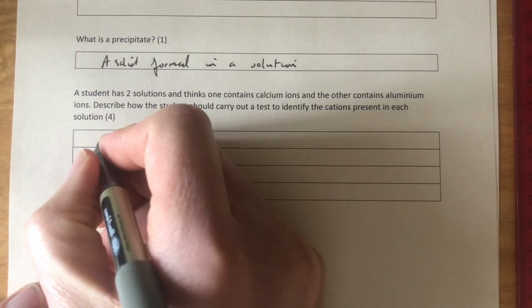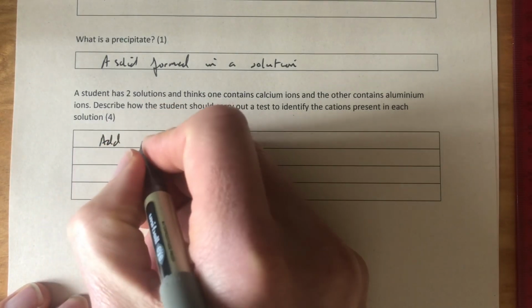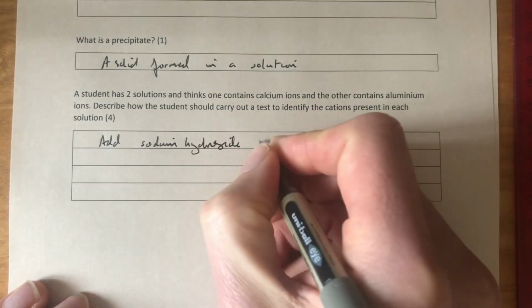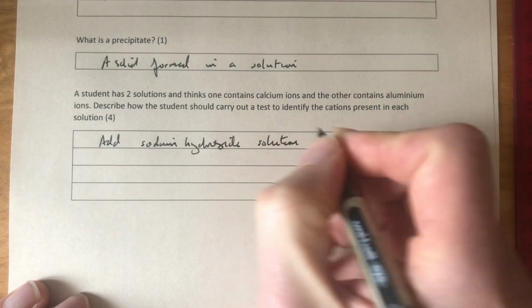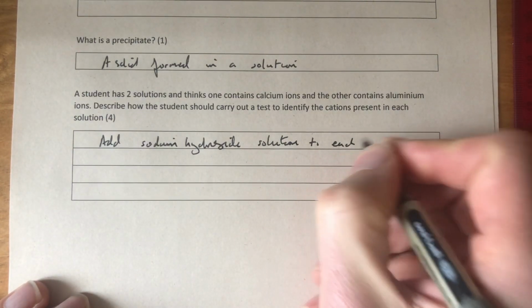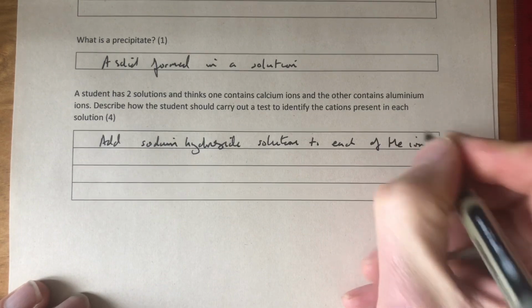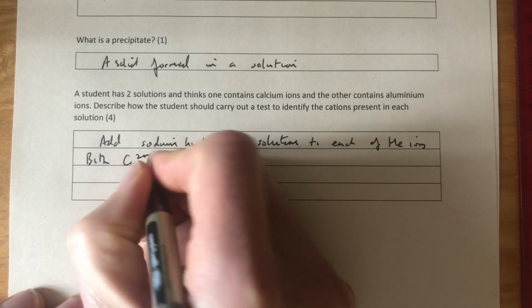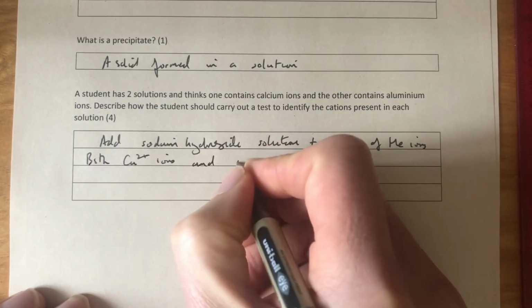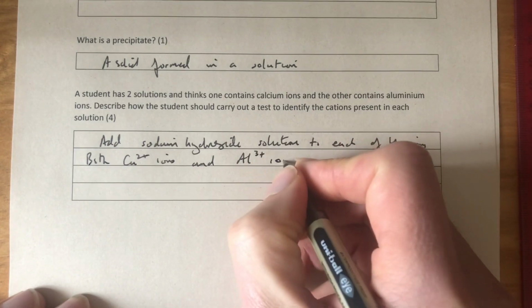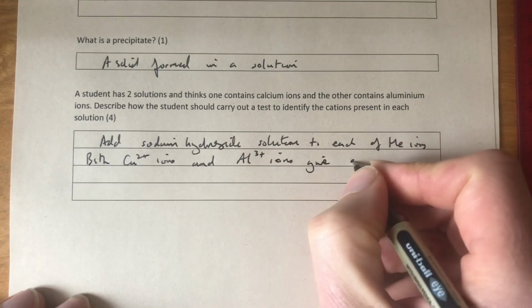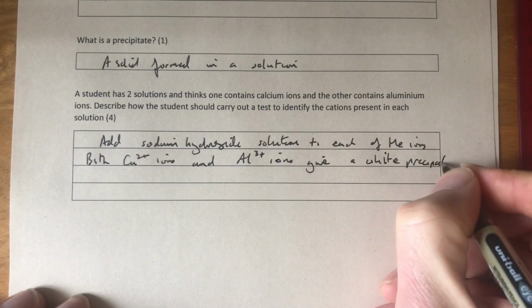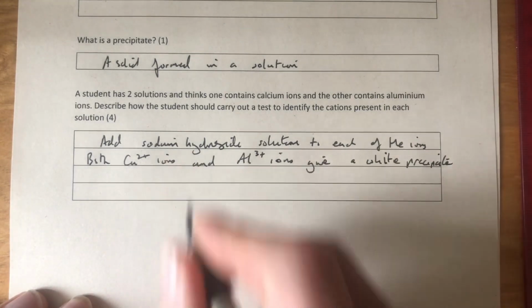Well, in each case, we are going to add sodium hydroxide solution to each of the ions. Both calcium ions, Ca2+ ions, and aluminium Al3+ ions give a white precipitate. So a solid is formed, a white solid is formed in each solution when we add the sodium hydroxide.